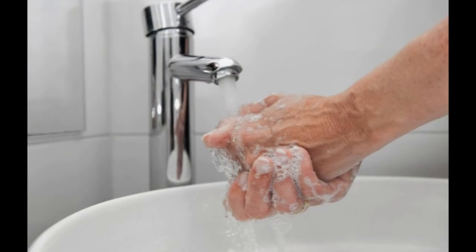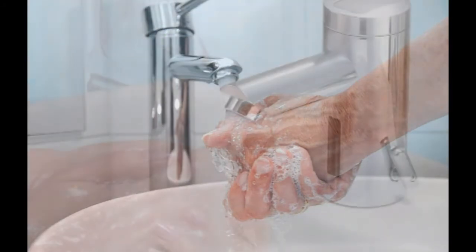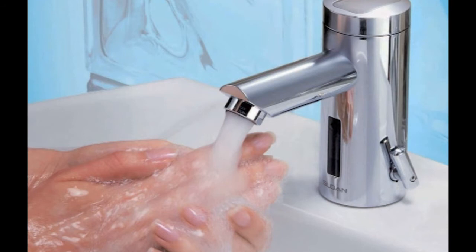Sufficient and suitably located hand washing sinks are also necessary in food processing and handling areas. Hand washing sinks should be separate from sinks used for equipment, cleaning and other operations.